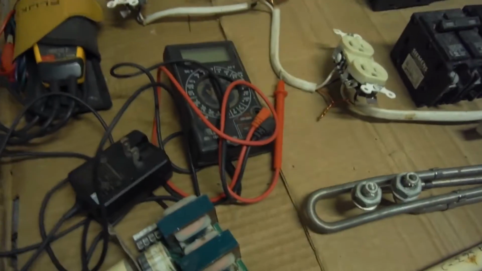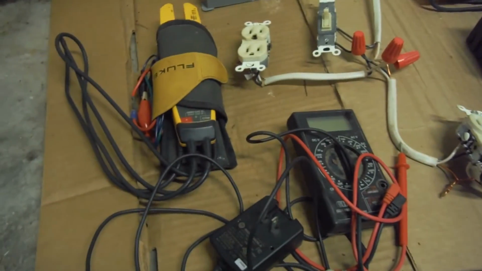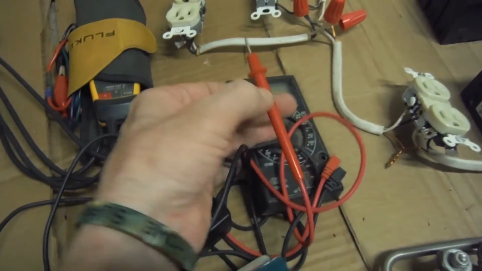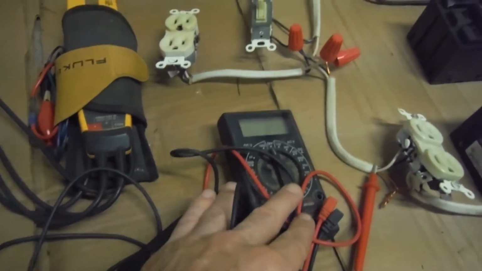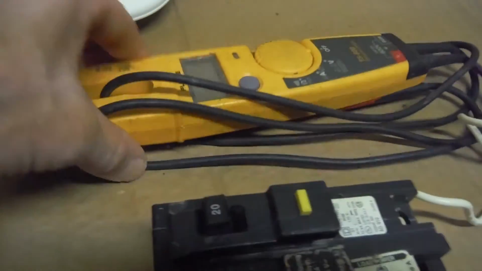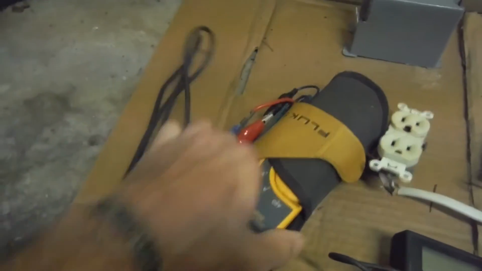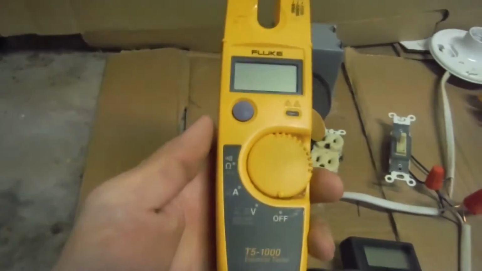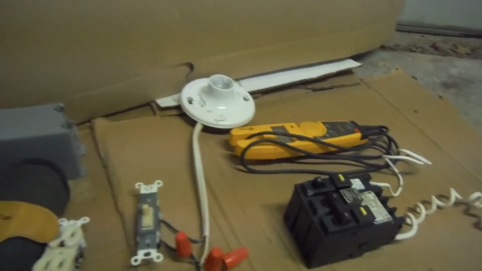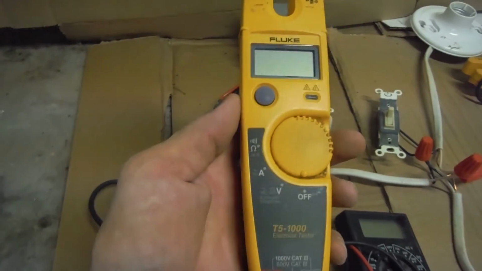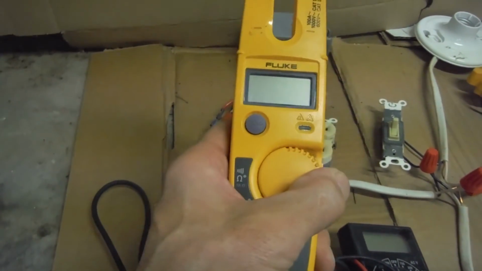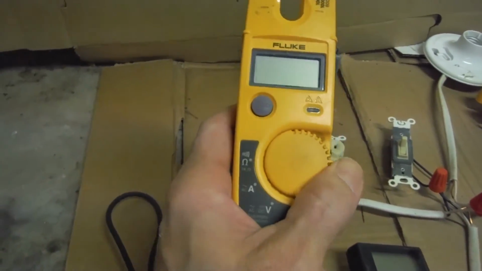Let's see, what else do I have here? Meters. I've got a couple of different meters here. You got your regular old digital type meter here with your standard probes. I can't figure these things out, man. Be perfectly honest, my favorite is right here. It's a Fluke T5 600. My baby right here. It's a Fluke T5 1000, and the only difference between 1000 and 600, that can handle 600 volts. This can handle 1000 volts. I like to call this the stupid person meter. It's very easy to use.